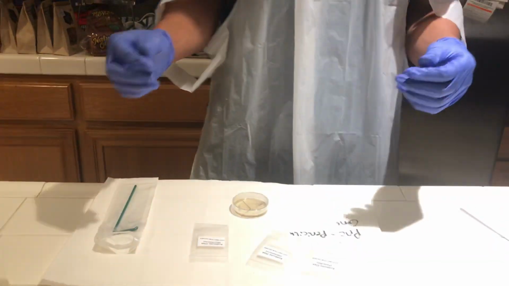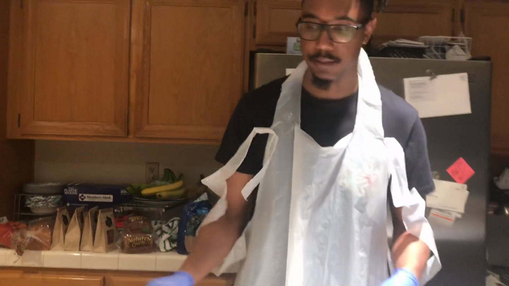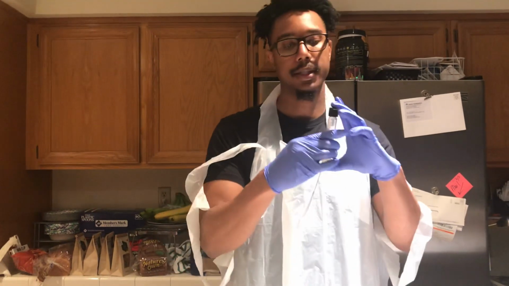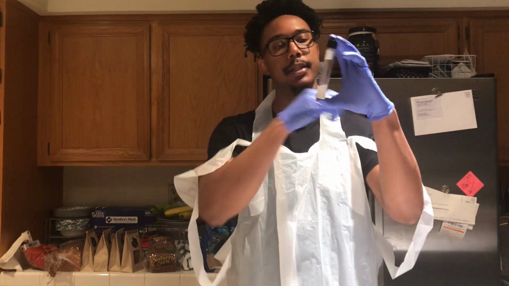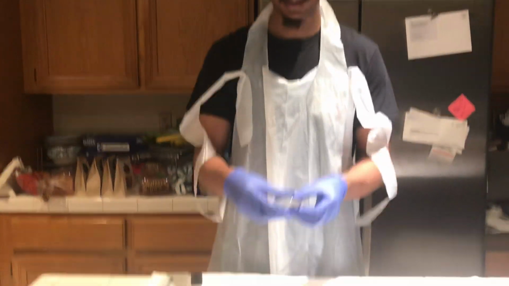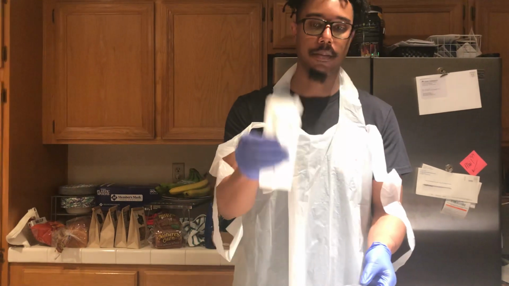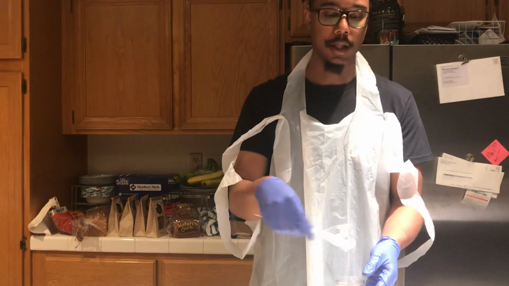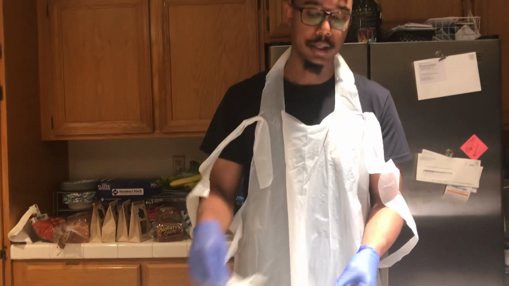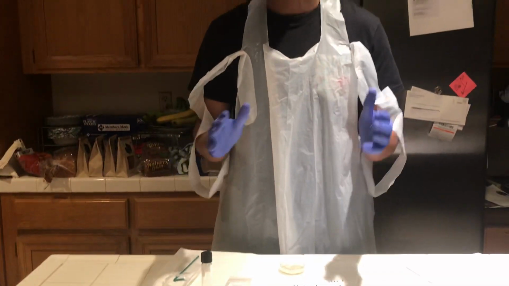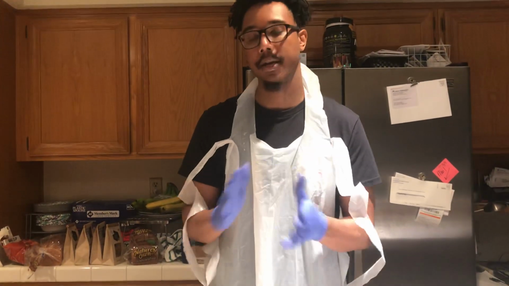So what I'm going to be doing for this test is I'm going to pipette 8 drops of my S. cerevisiae broth into this agar plate, and I'm going to spread the broth via my L spreader. I'm going to spread it on all the sides and make it even. And then I'm going to let it sit for 1 to 2 hours. And then after that, I'm going to come back.